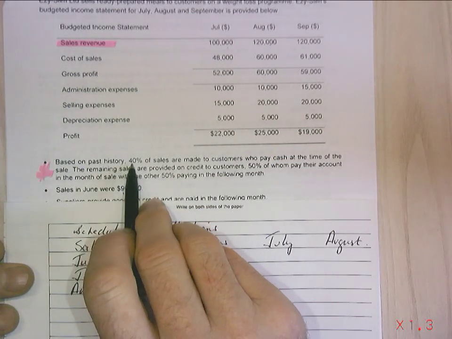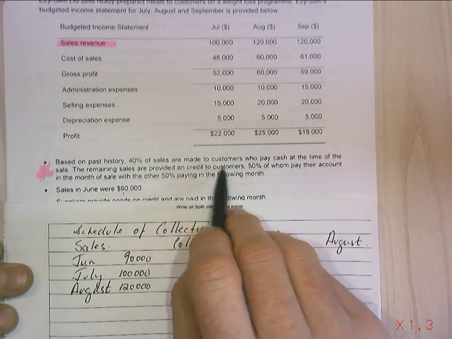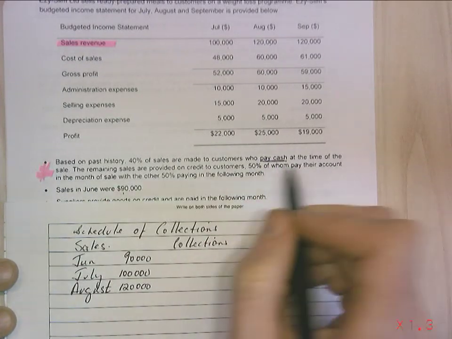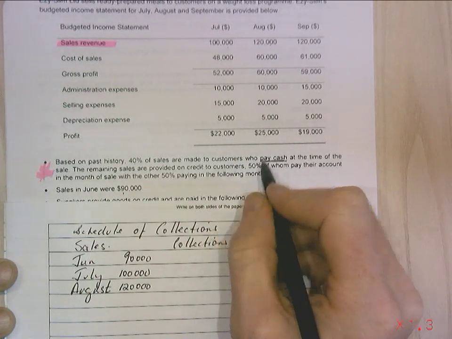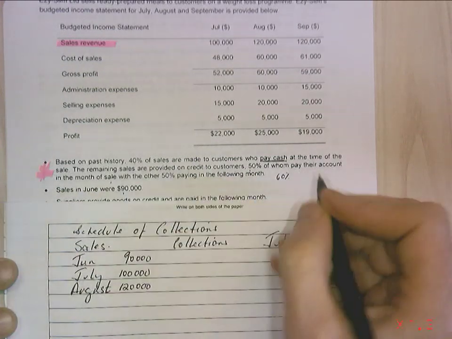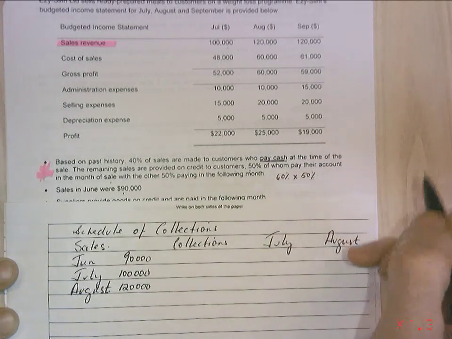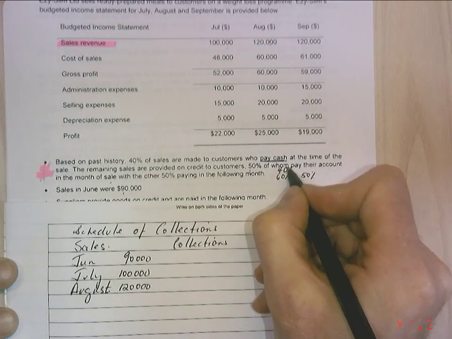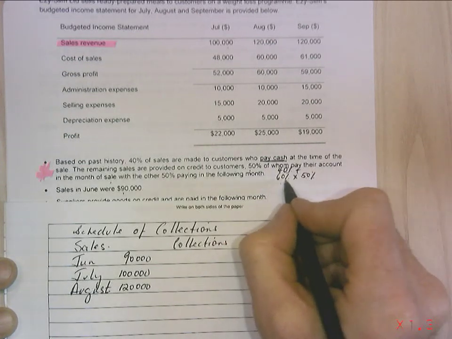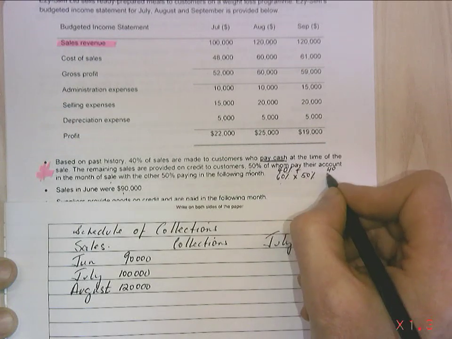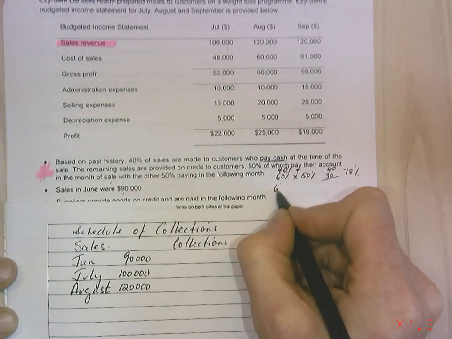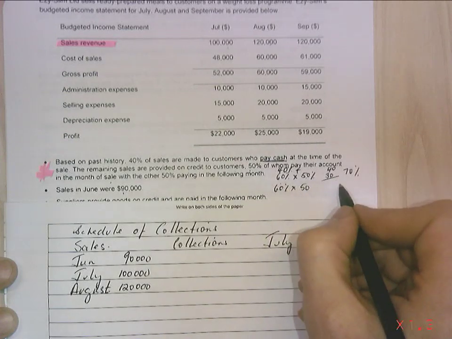Now, based on history, we know 40% of my sales are made to customers who pay in the month of sale. So I pay cash. So 40% of my customers are cash. And then the remaining, there's 60% remaining. 50% of those pay in the month of sale, so I need to multiply that by 50%. So I've got 40% plus 50% of my 60% happens in the first month. That makes 40% plus 30% gives me 70% in the first month. And of the 60%, 50% pay in the month after, so that makes 30%.